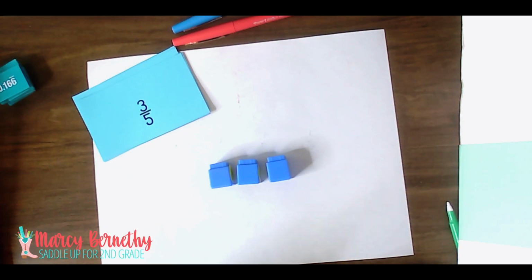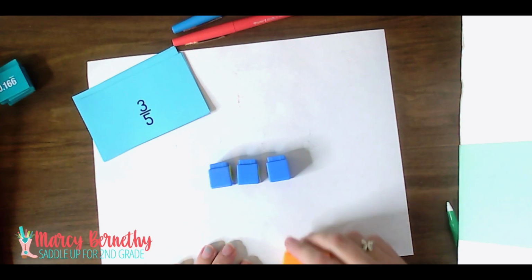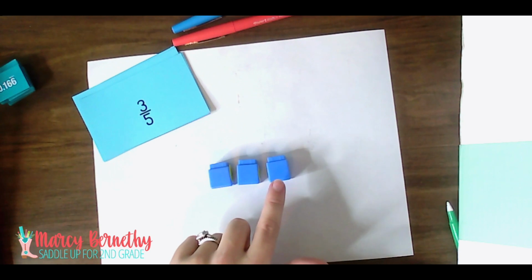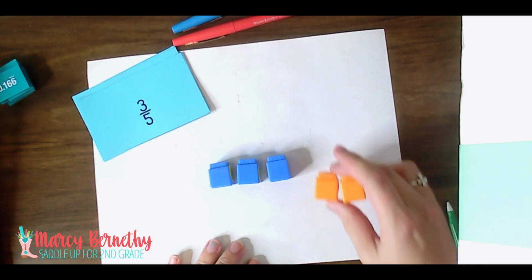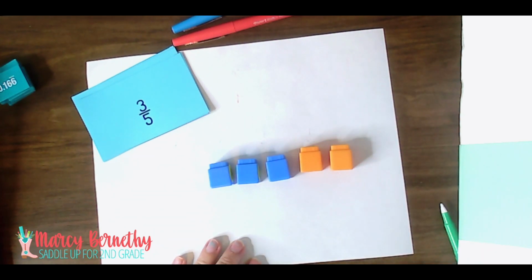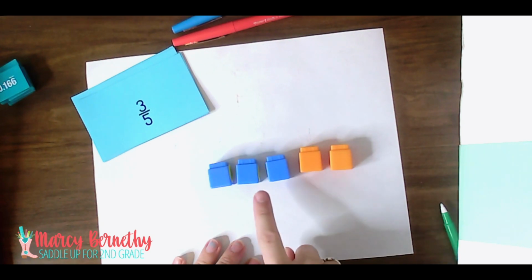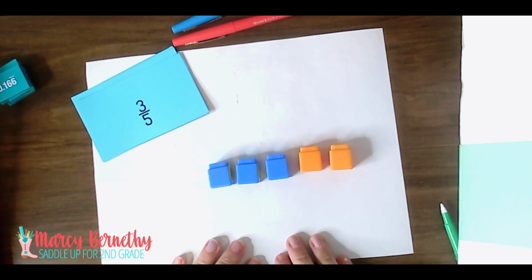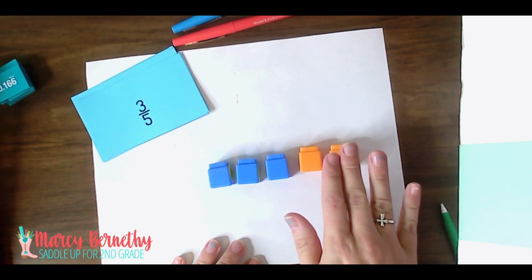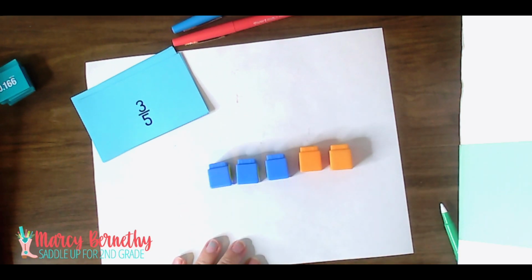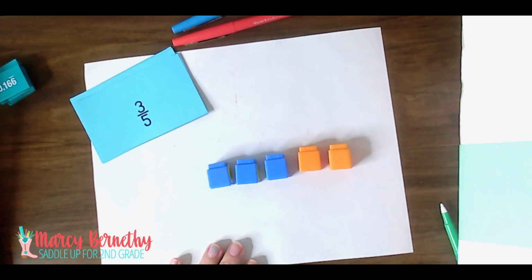Then they're going to add a second color of cubes to create the bottom number, which is the denominator. So we have 3 here, and they should know that they need 2 more to make 5. So one color represents the numerator, and both colors together represent the denominator.